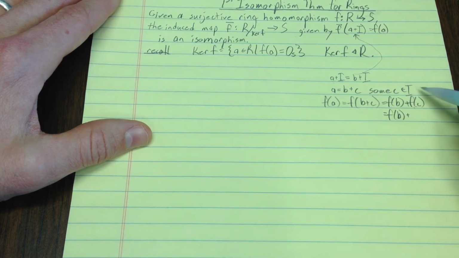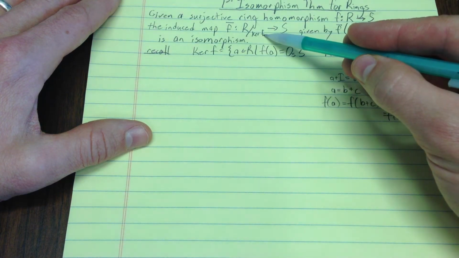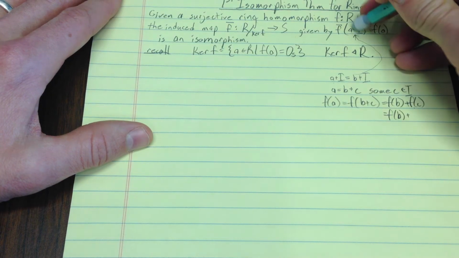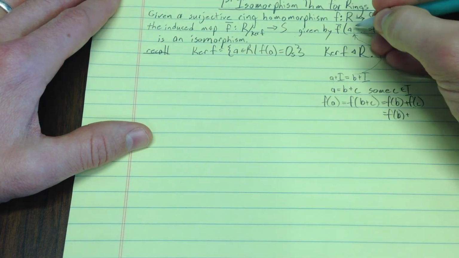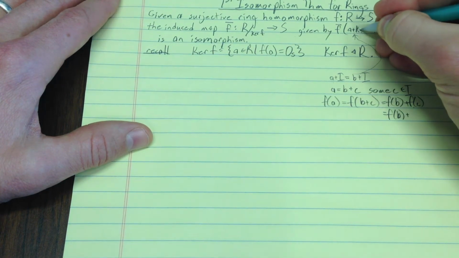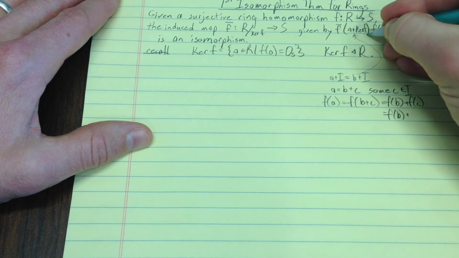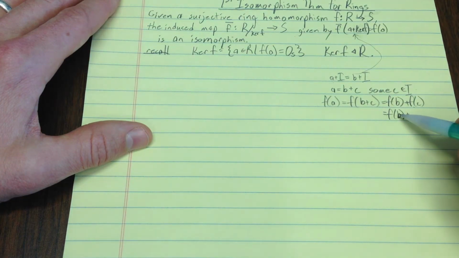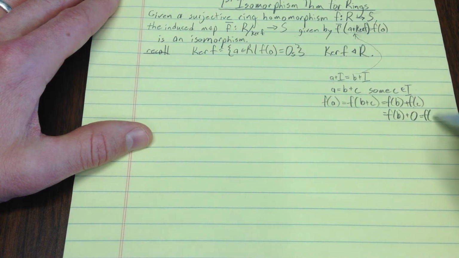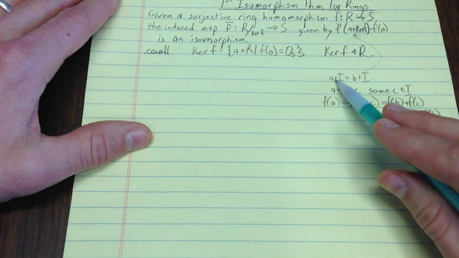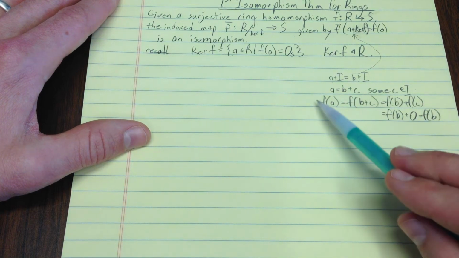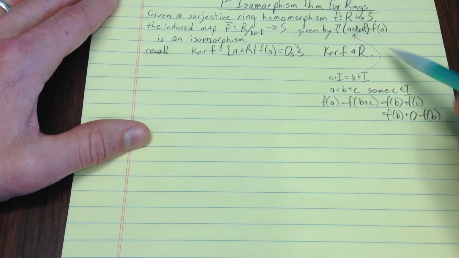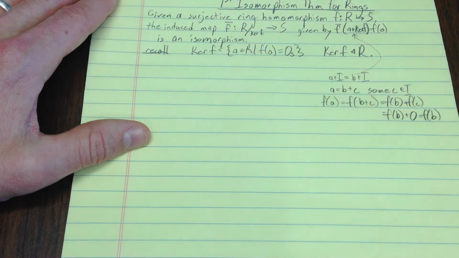So if c is in the ideal, which in our case is the kernel of f, and perhaps it would be more illuminating if I actually wrote kernel of f there, that is going to be 0. So if you have two representatives of the same coset, can you see that they map to the same element? And that is well defined.